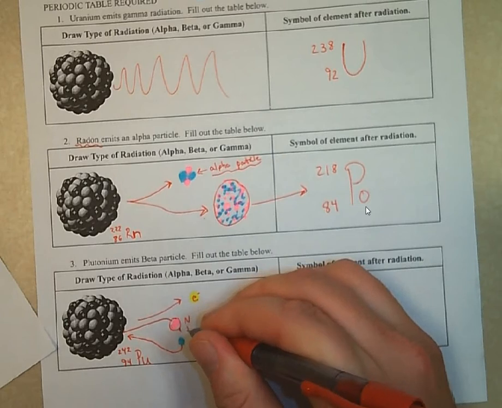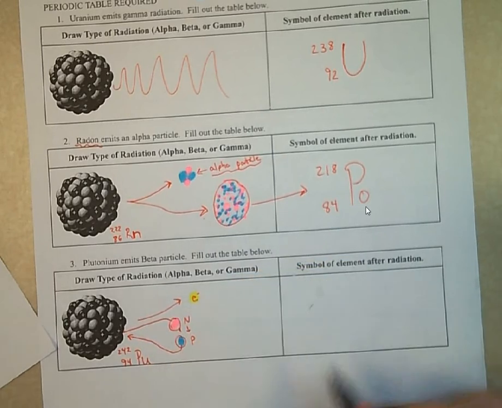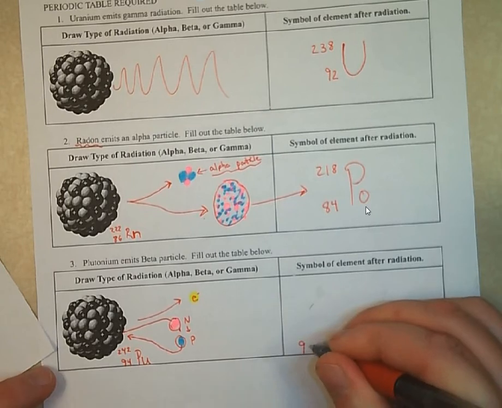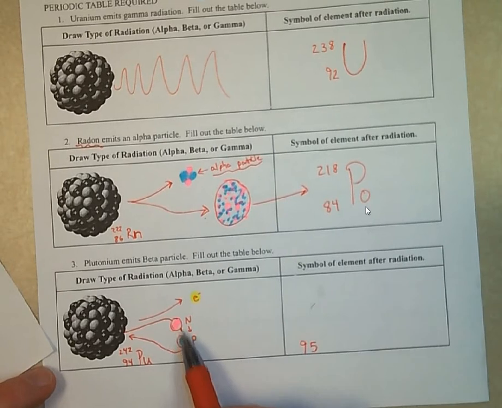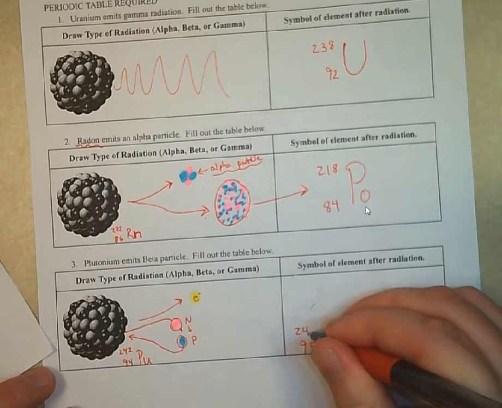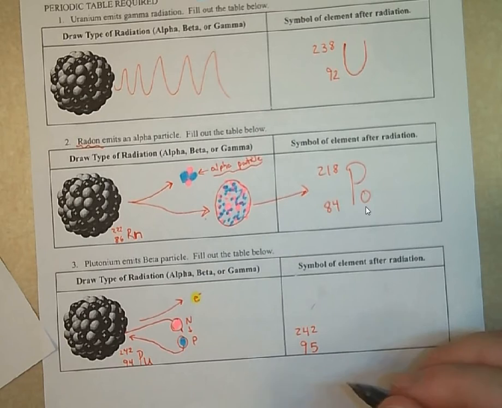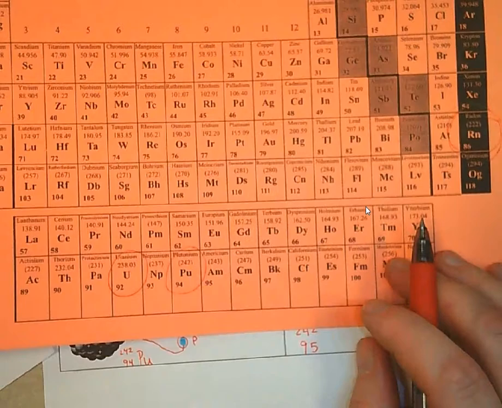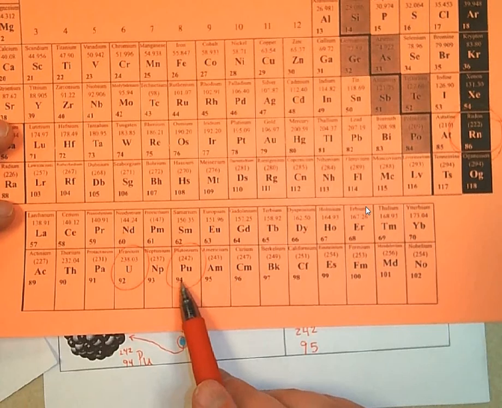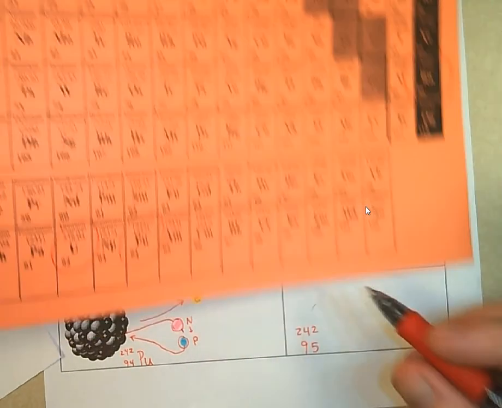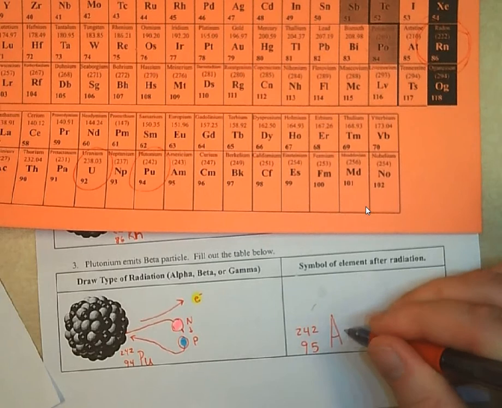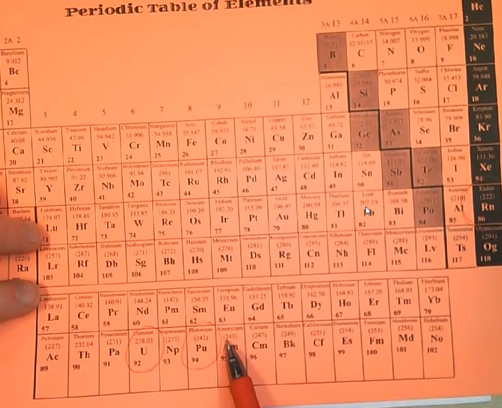So that means now this number is going up. 94 becomes 95. Because these were both mass and they had a mass of 1, our top number is not changing. So this is still 242. So now looking at our group back here, we went up 1. This is now americium, symbol Am. Our mass is not 243. It's still 242 because our mass does not change. Simply one of our neutrons transferred into a proton. So our mass stays the same.